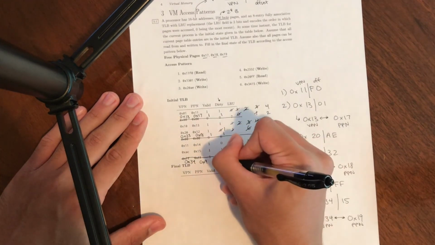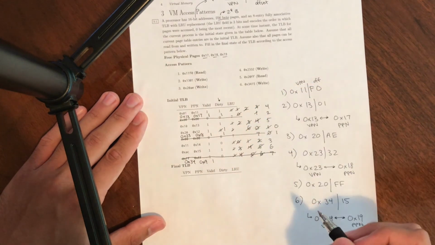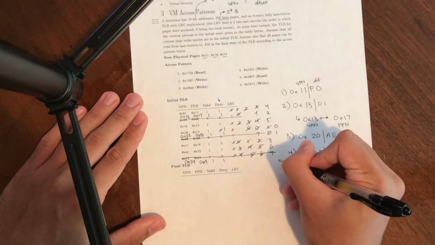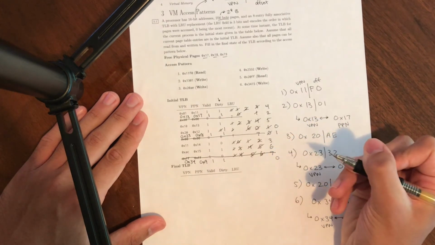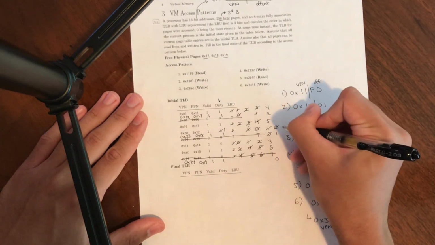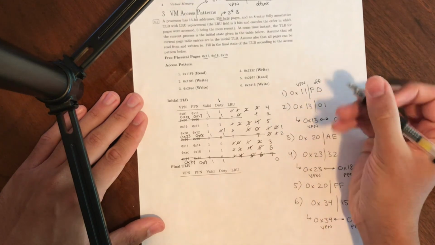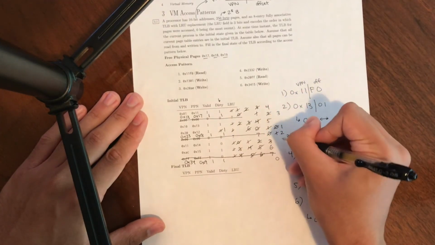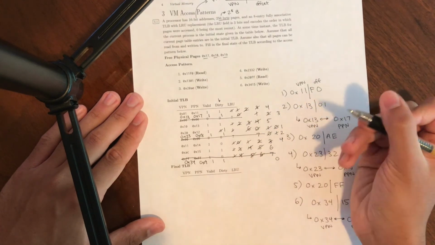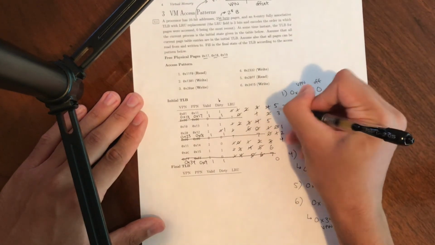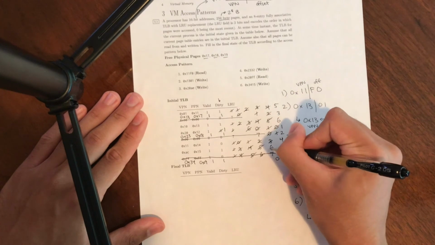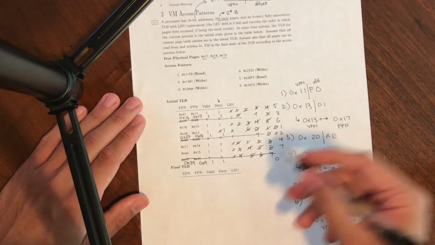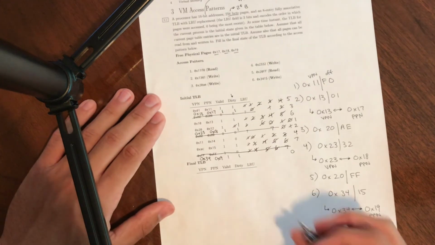Our valid bit is 1. Here we're doing a write, so our dirty bit needs to be 1. And our LRU bit should be a 0 here, and we'll increment everything else, right? So this should become a 1, this should become a 2, this should become a 3, this should become a 4, this should become a 5, 6, 7. Okay. And finally, to clean things up, let's rewrite everything here.